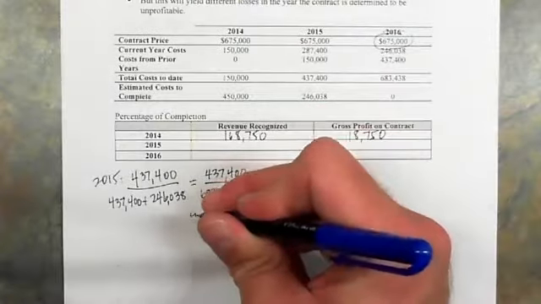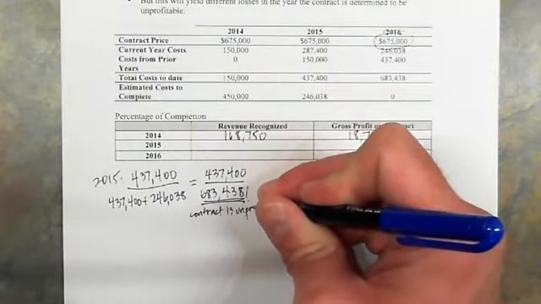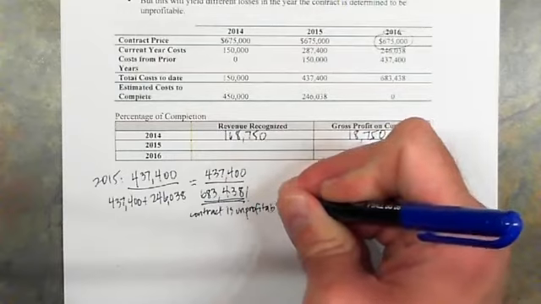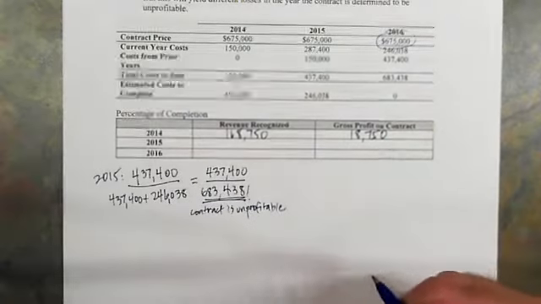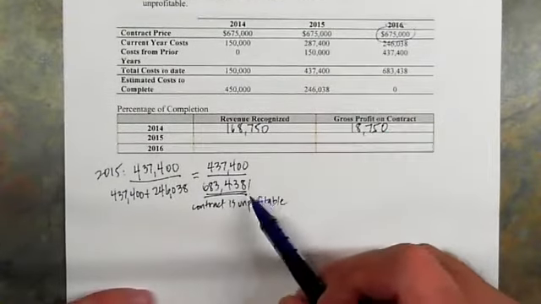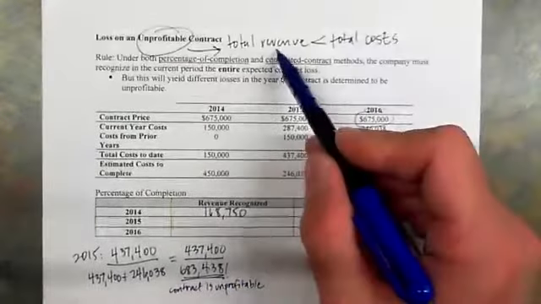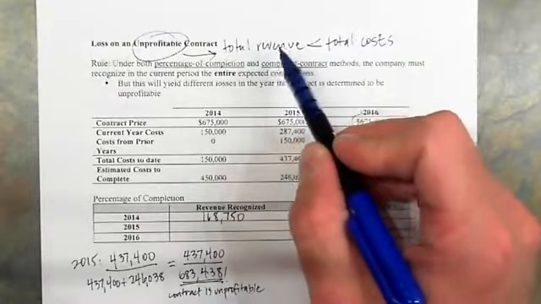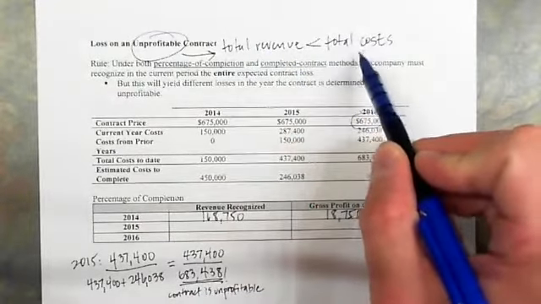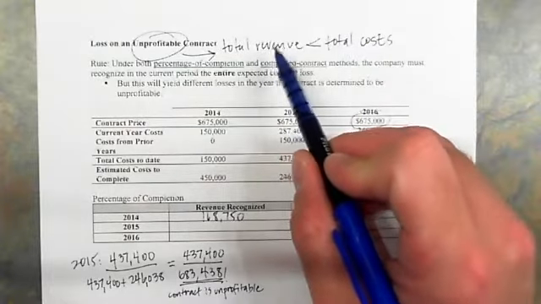So the contract is unprofitable. You note that just so you don't continue along all the way. Now, this is where people start getting a little confused. I'm going to recognize revenue in this year. That's okay, right? I still have revenue. I'm still going to make $675,000 of total revenue. It's just that when I compare it to my costs, I'm going to come up negative. But I still recognize 675 of revenue.